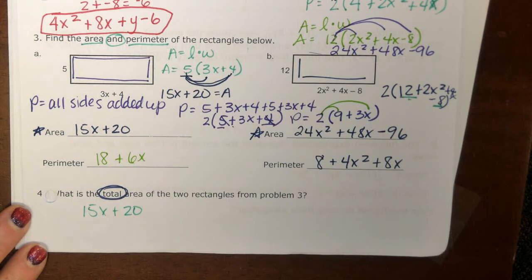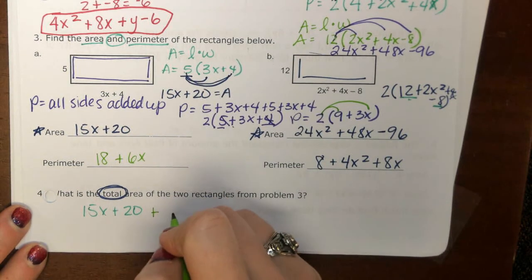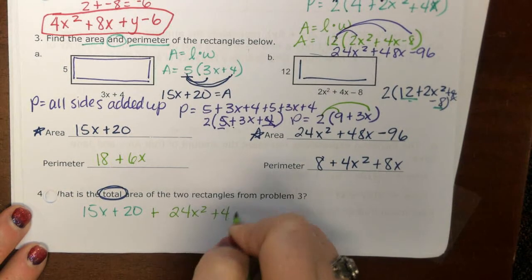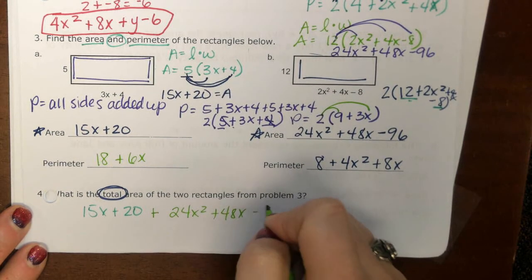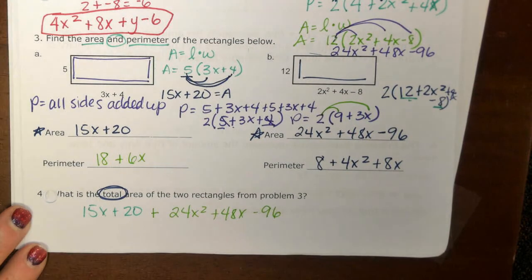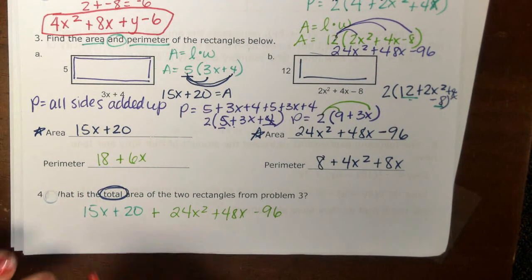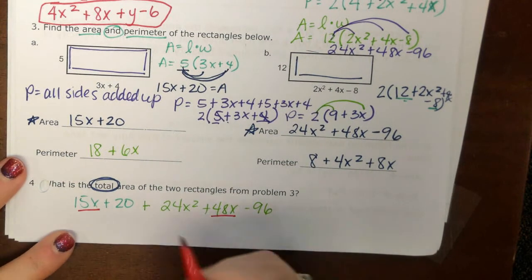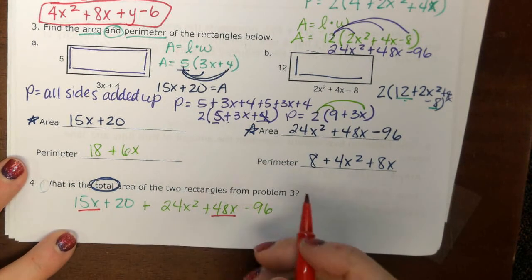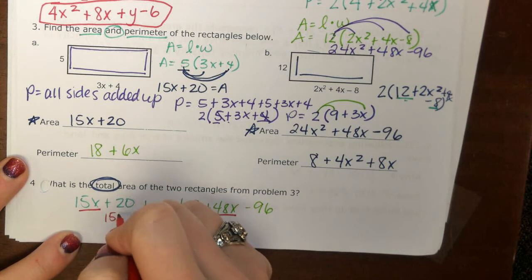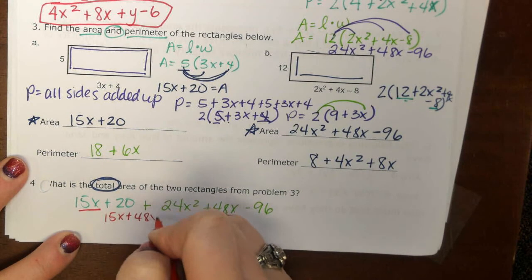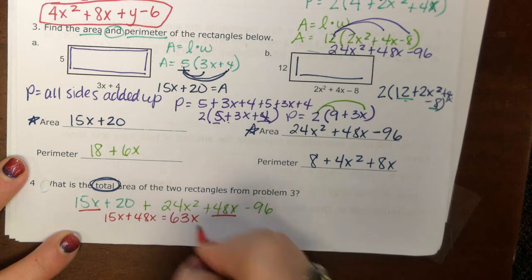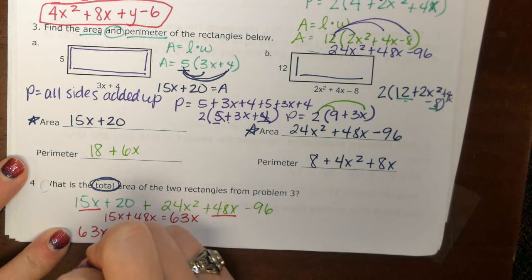Alright, and then we're going to add that to this area, 24x squared plus 48x minus 96. So let's go ahead and combine our like terms. Let's do our x terms first, since those are just listed first. 15x and 48x, 15 plus 48 is going to equal 63x.